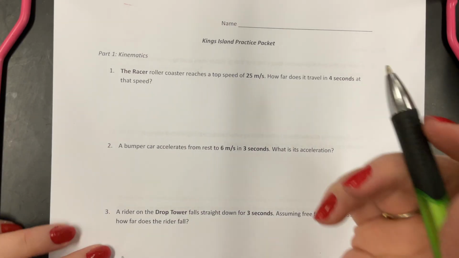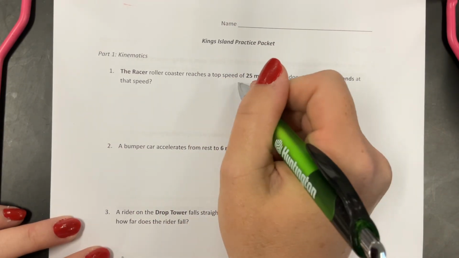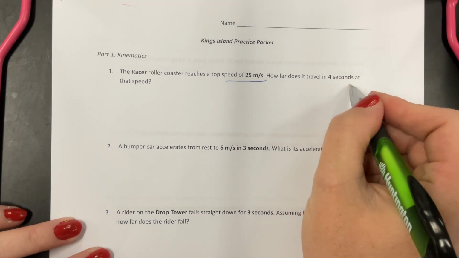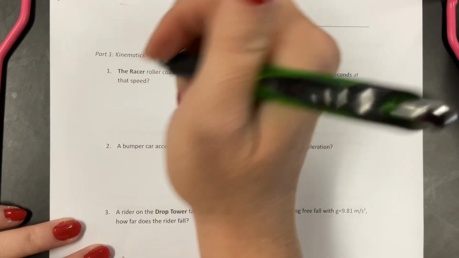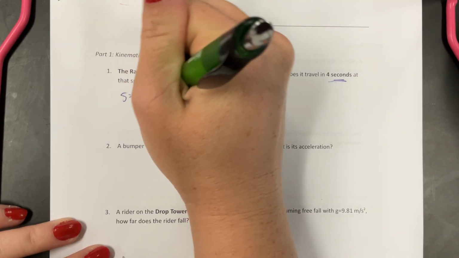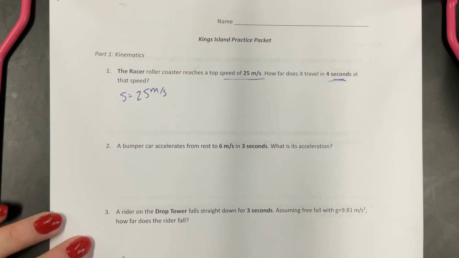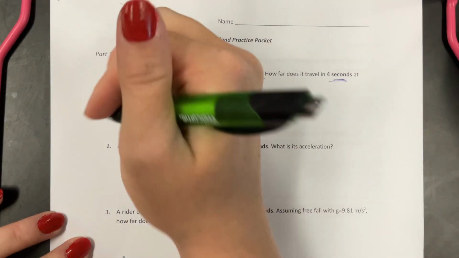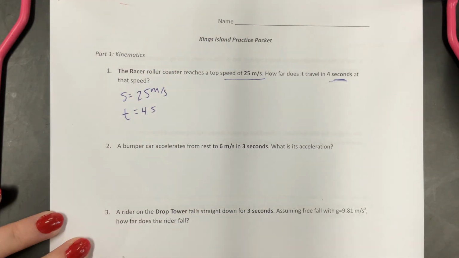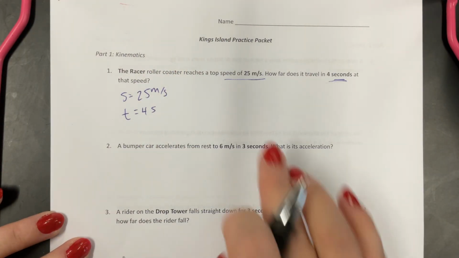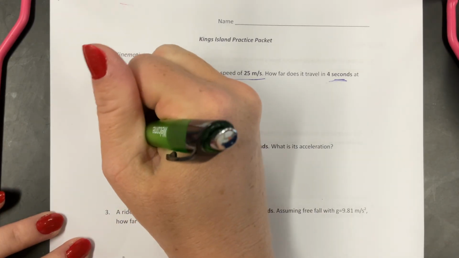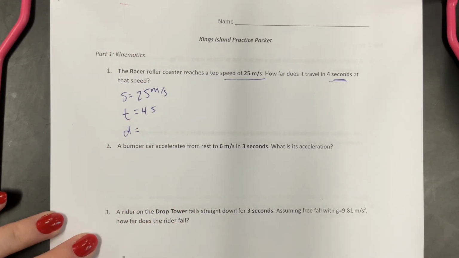Okay, so for the first one, it says it reaches a top speed of 25 meters per second. How far does it travel in 4 seconds at that speed? So we know that the speed is 25 meters per second. We know that the time is 4 seconds because seconds is a measure of time. And it says, how far does it travel? When it says how far, it's talking about the distance. So it's wanting us to find the distance.